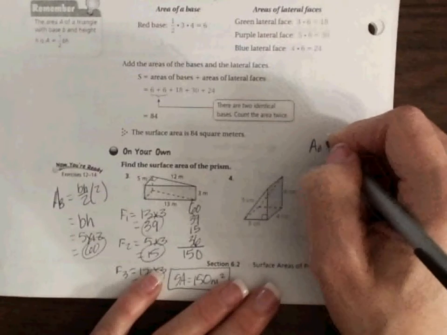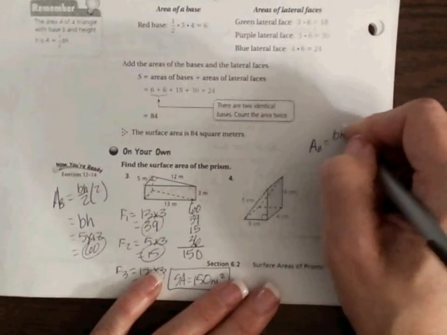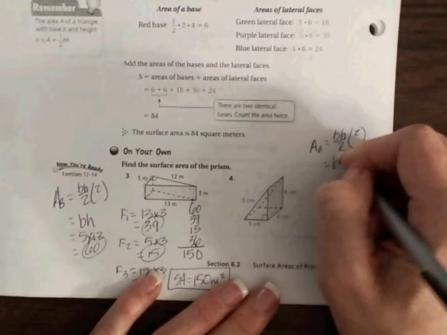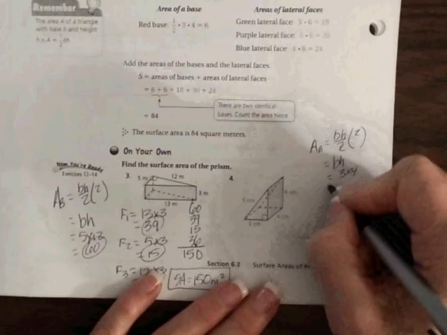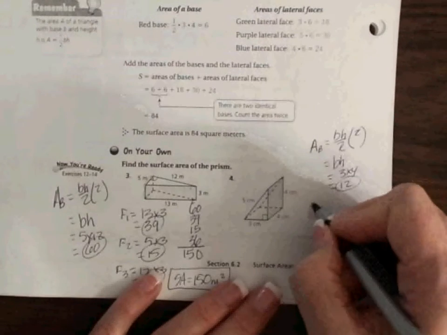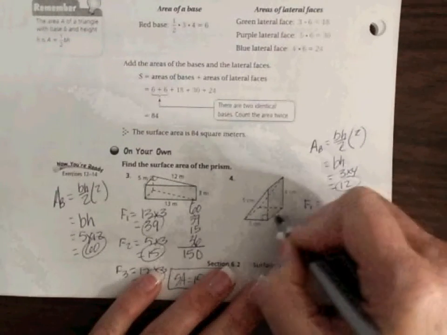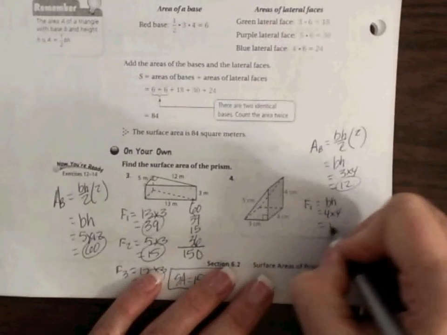Area of our bases: base times height divided by 2. I'm just showing you the formula again. 3 times 4. And then we have face 1: base times height, 4 times 4.